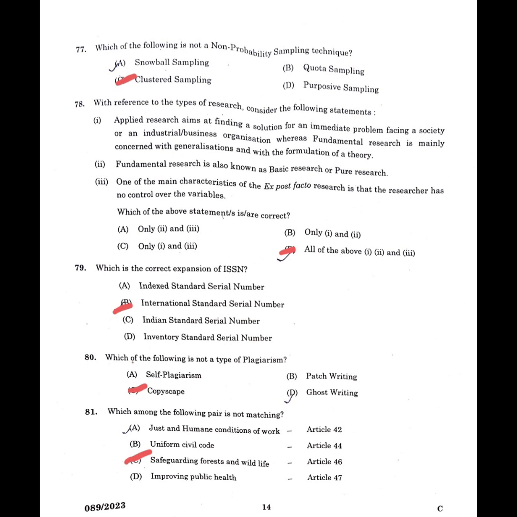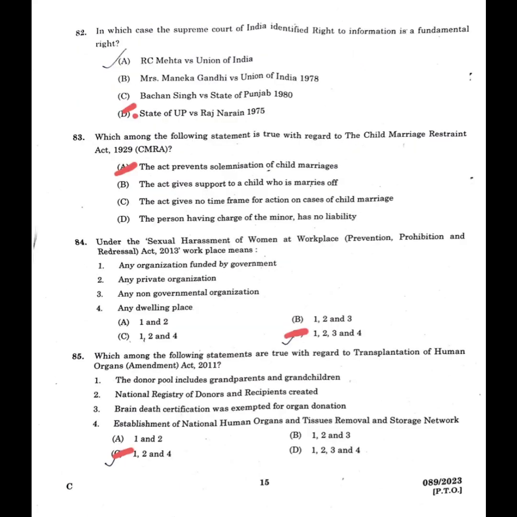Which among the following pair is not matching? The questions from general part. The one which doesn't match is option C, safeguarding forests and wildlife, Article 46. Option C is the right answer. Question number 82. In which case the Supreme Court of India identified right to information as a fundamental right? Option D is the correct answer. State of UP versus Raj Narain, 1975.